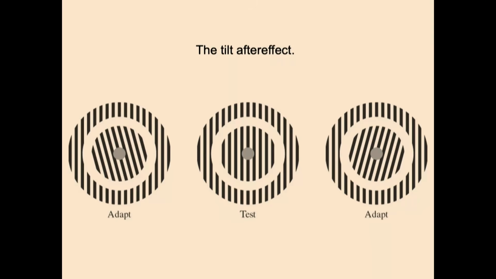It's actually important that you move your eyes around inside the gray circle. Otherwise, there's some other funny stuff that will happen, which we can also talk about. So move your eyes around inside that little gray disc, just a little bit longer. Then when I give you the go-ahead, you're going to move your eyes over to the test stimulus. What you should observe is that the test stimulus, at least the part in the middle, will no longer look vertical. It should look tilted a little bit opposite to the adapting stimulus. Okay, look over here.